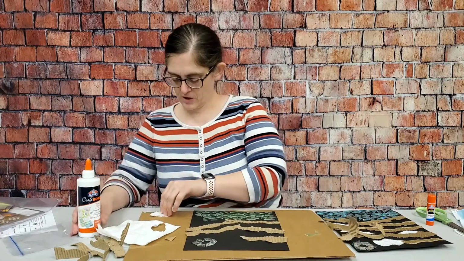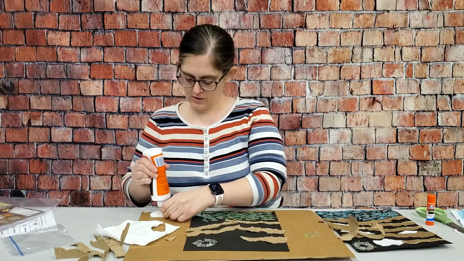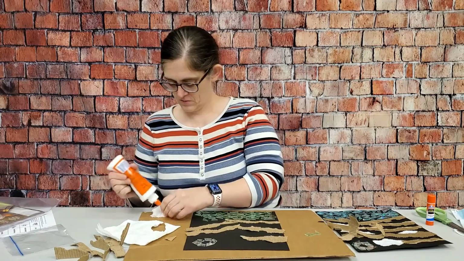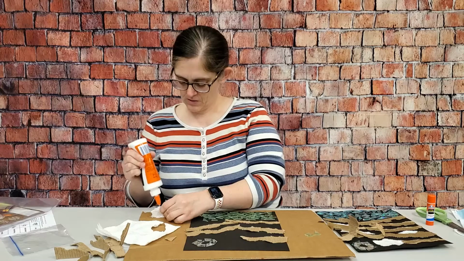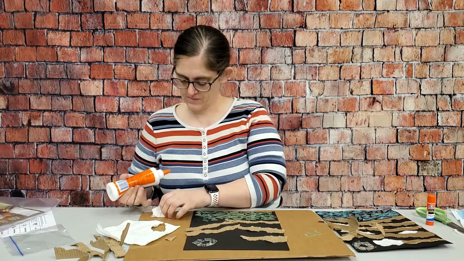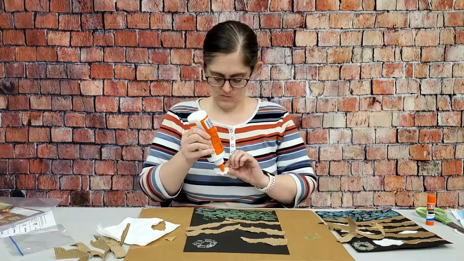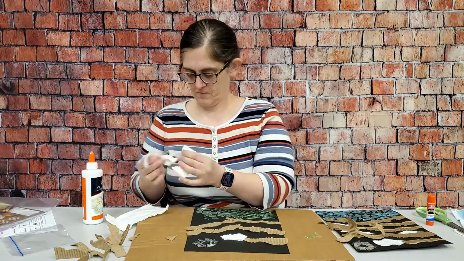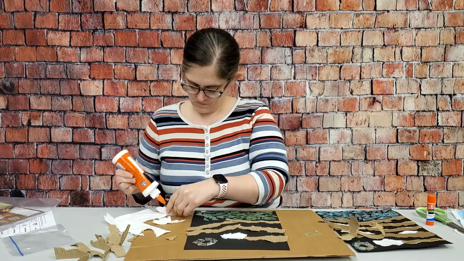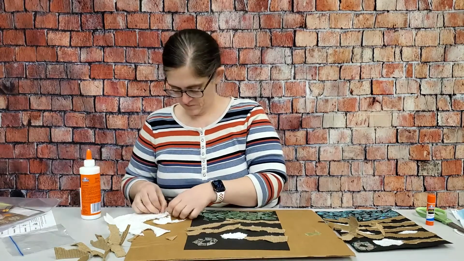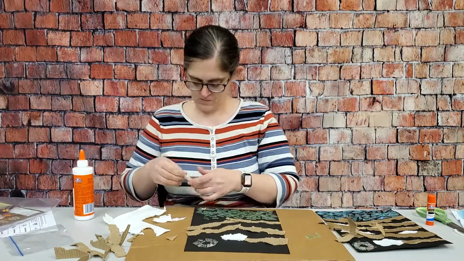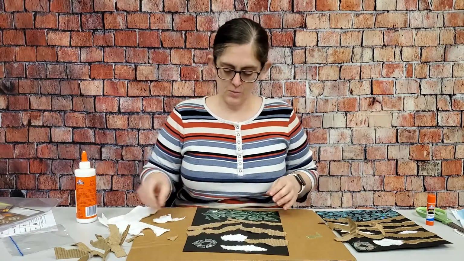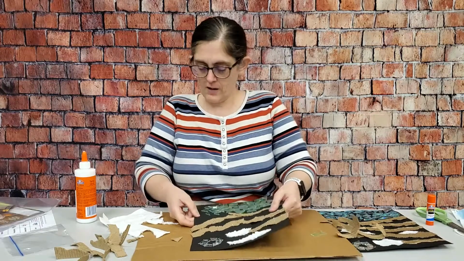Because I left it all, I'm going to glue my layers together a little bit, so that they don't come apart, but it'll give it a little bit of thickness. And you can do more clouds if you want to.